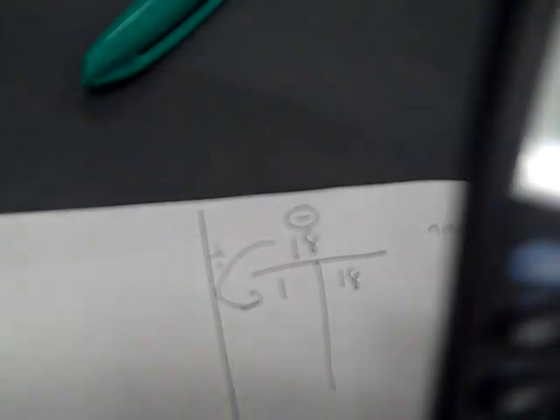Now, I don't worry about 3 being negative until I actually find the numbers. I don't worry about negatives and positives when doing this thing. Okay? 18 divided by 2 is 9. So you got 2, 9. 9 minus 2 is 7. I need to get 3.